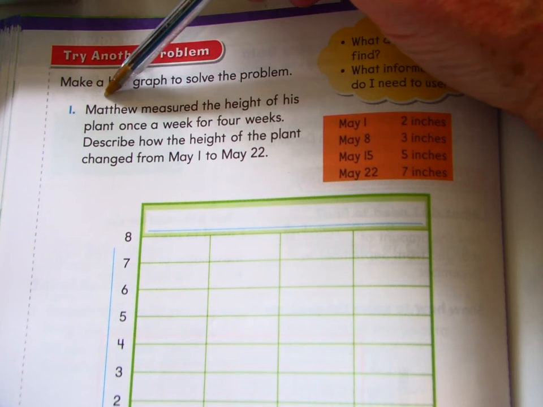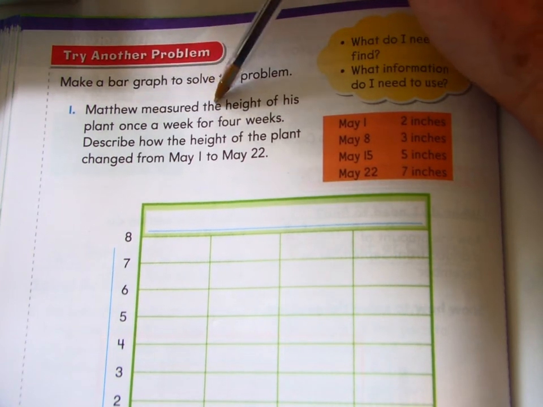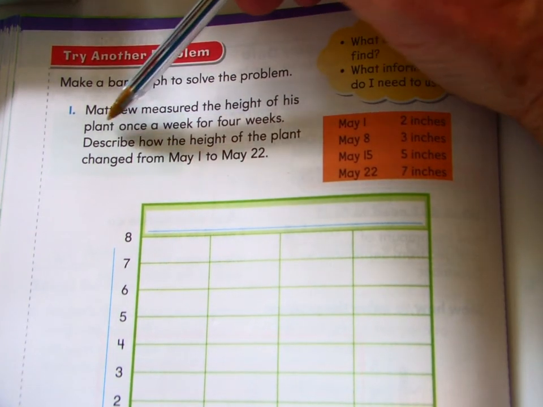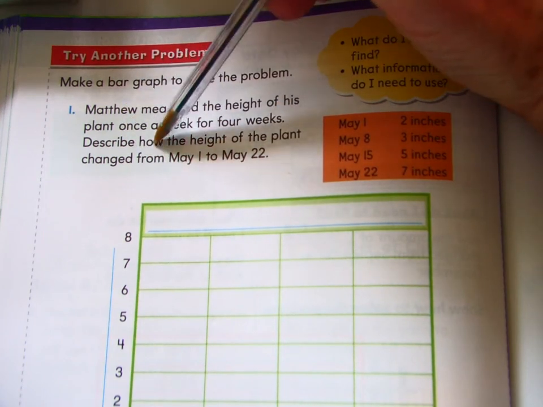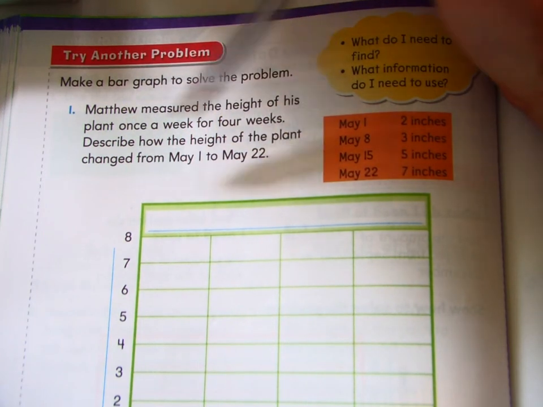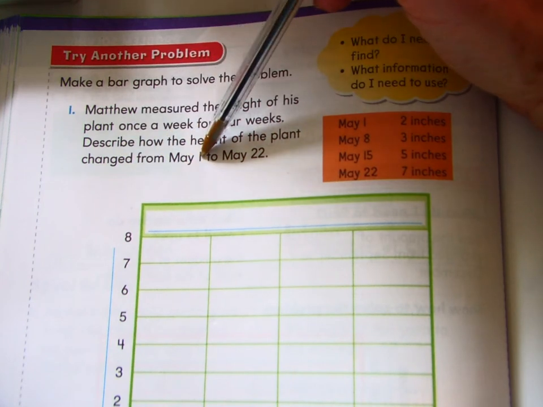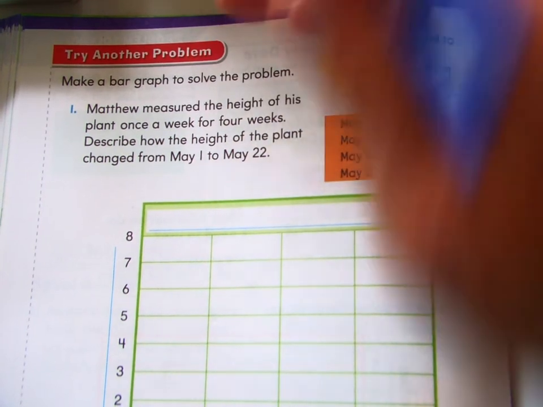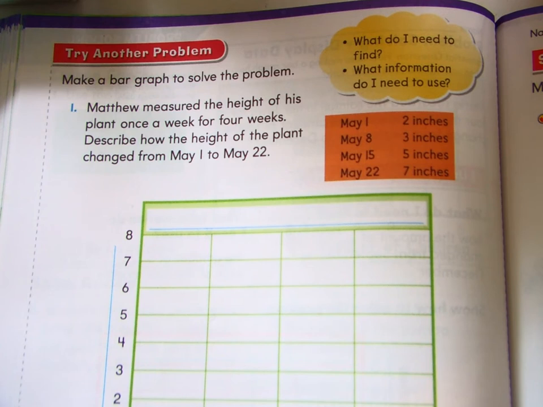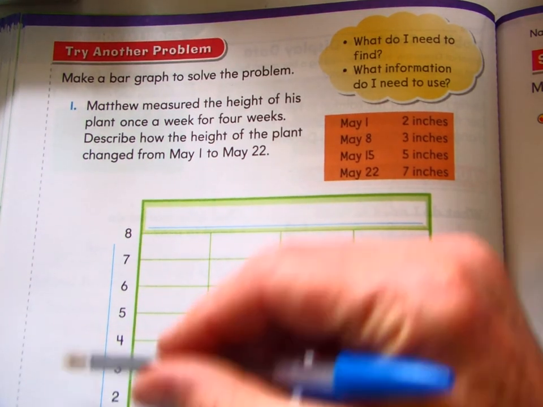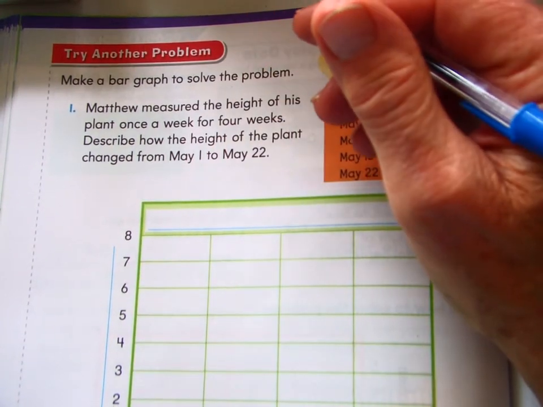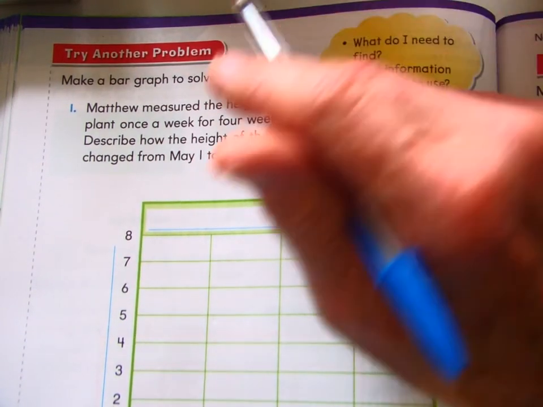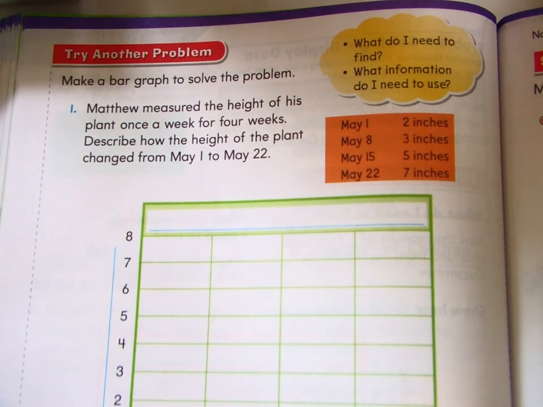Okay, we know that Matthew measured the height of his plant once a week for 4 weeks. Describe how the height of the plant changed from May 1st to May 22nd. So in this bar graph, this is a little different from our other bar graphs. In this bar graph, we're going to show how tall Matthew's plant is. So what can we call this bar graph?